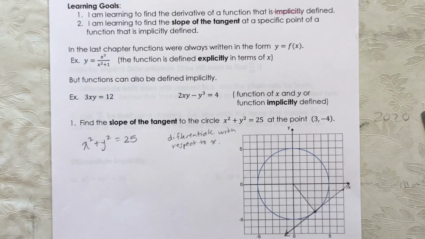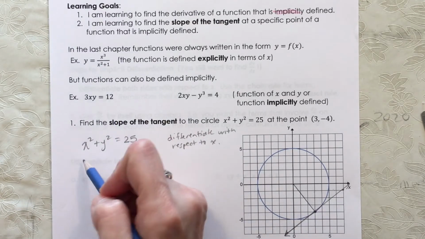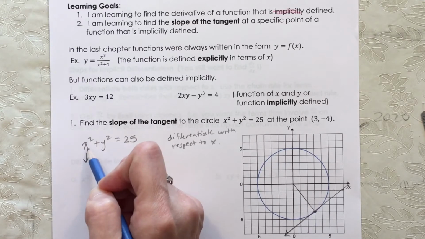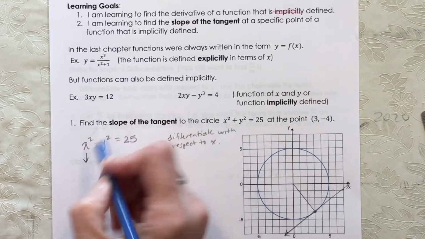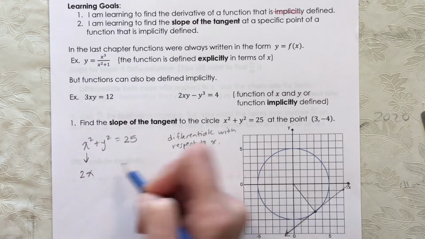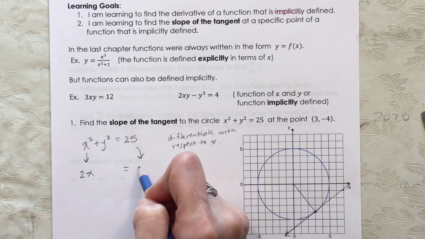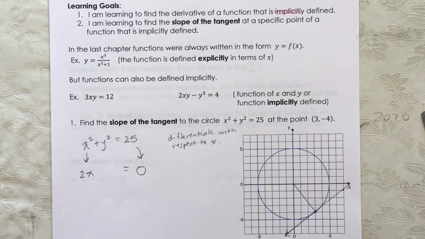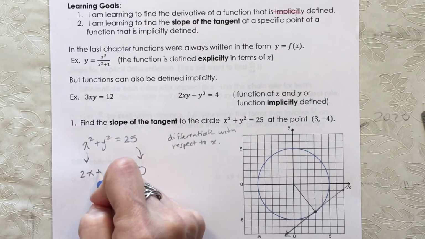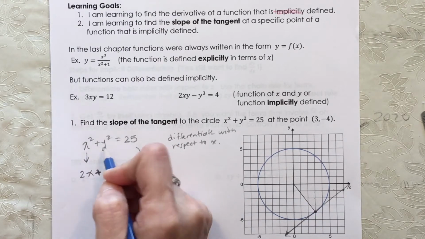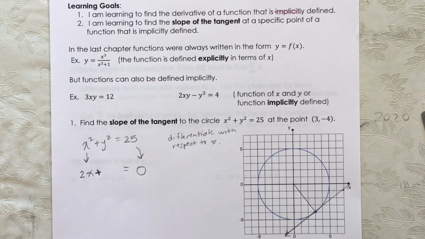But, okay, based on what we know, the derivative of x squared with respect to x would be 2x. I'm going to leave some space. And the derivative of 25 with respect to x would be 0. But what do we do with the derivative of y squared with respect to x?